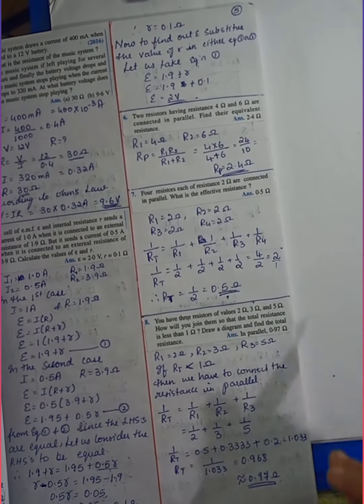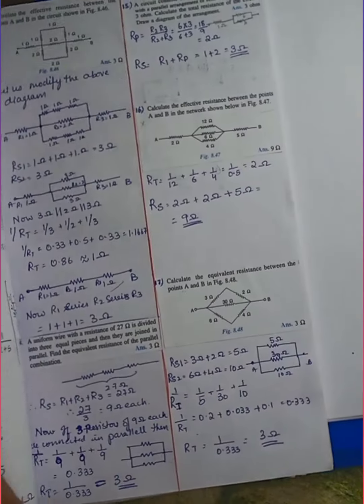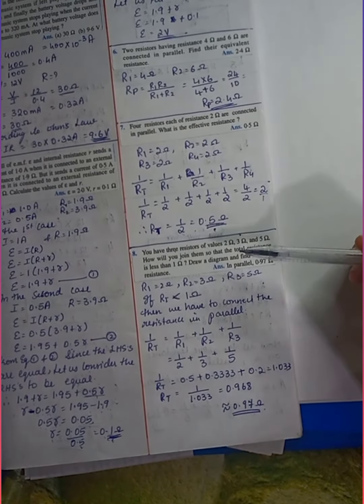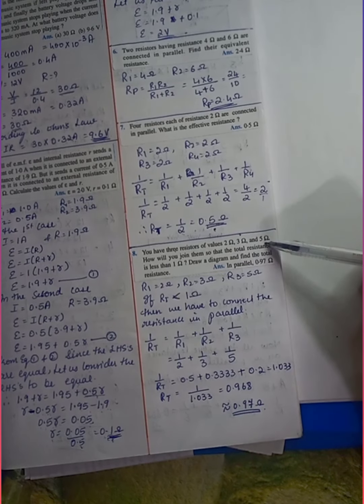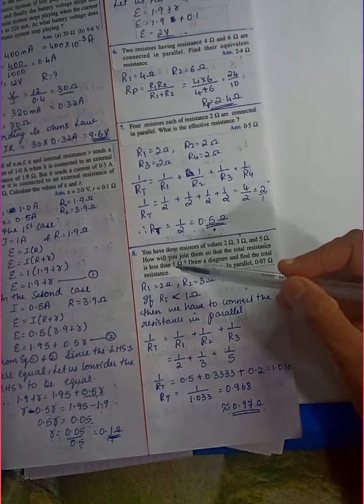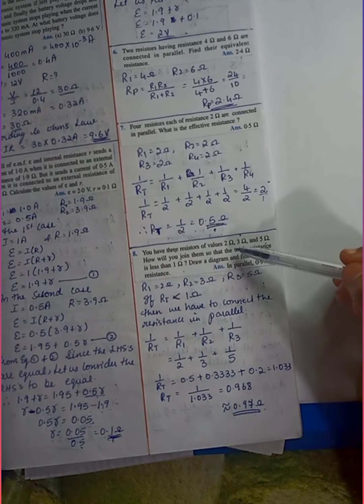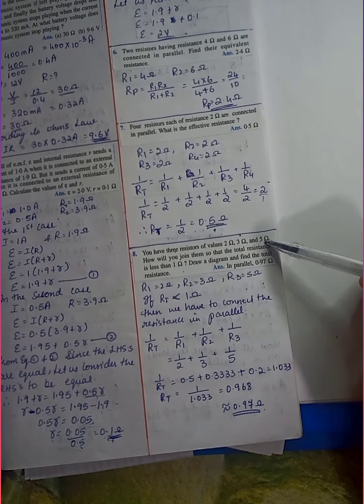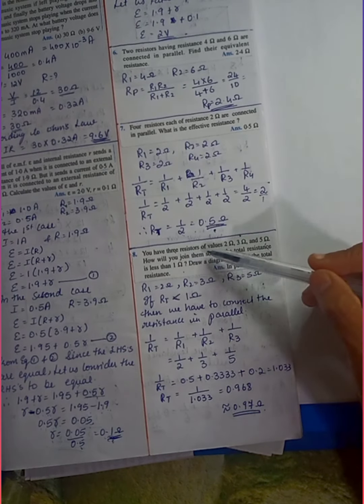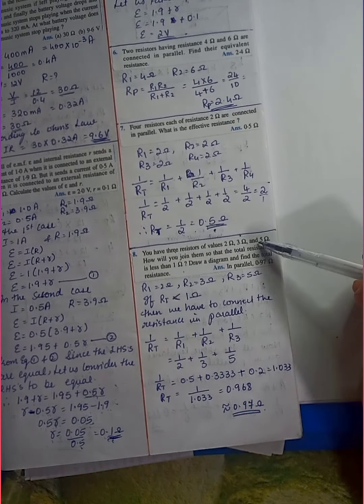Okay. Now, your eighth question is, you have 3 resistors of values 2 ohms, 3 ohms and 5 ohms. How will you join them so that the total resistance is less than 1 ohm? See children, here 2, 3, 5. These are all bigger values. When you add them, 5 plus 3 is 8, 8 plus 2 is 10 ohms. So if you take all these resistances in series, the resistance will increase up to 10 ohms.